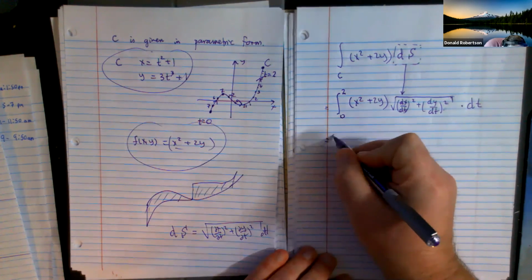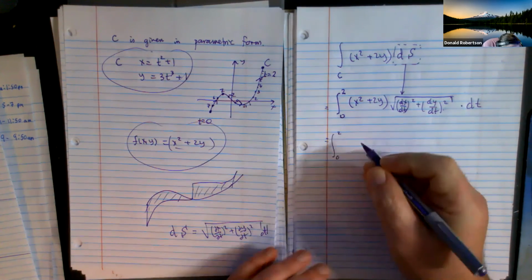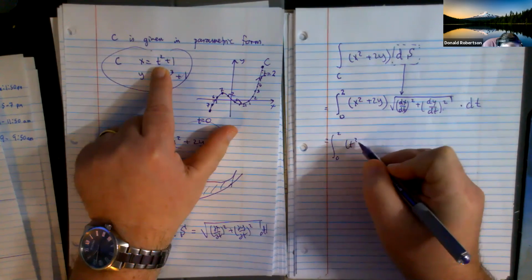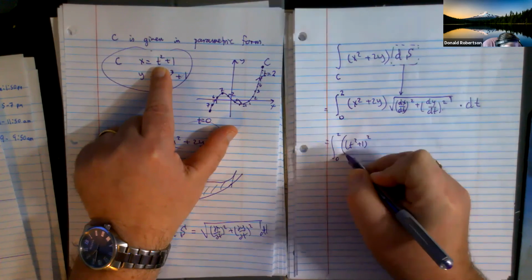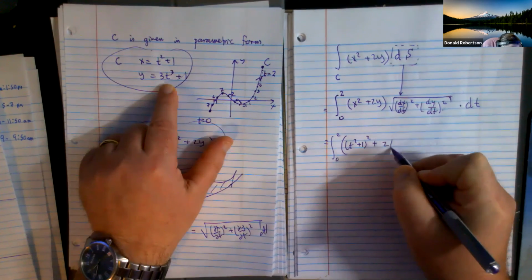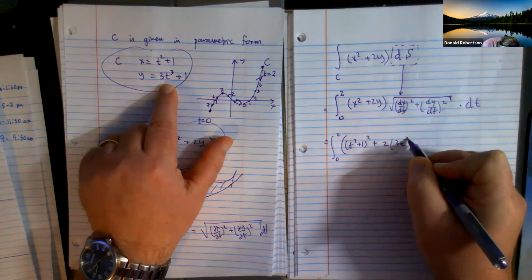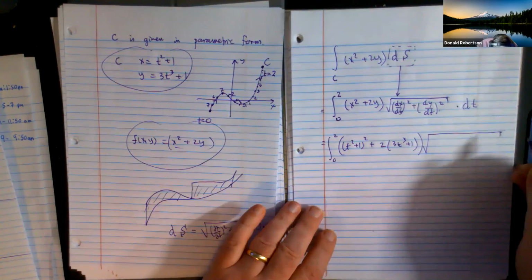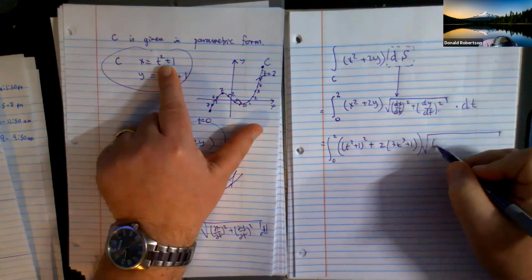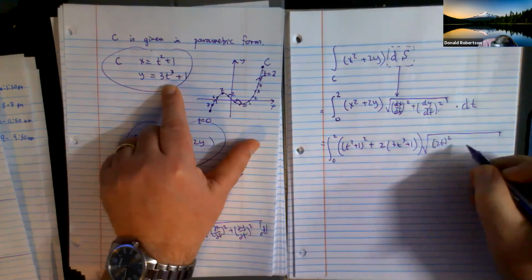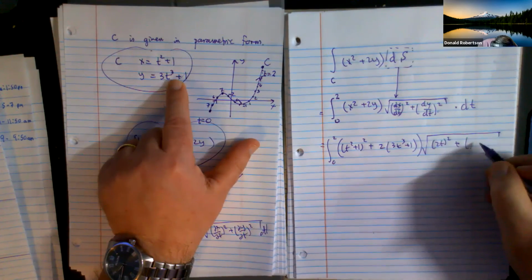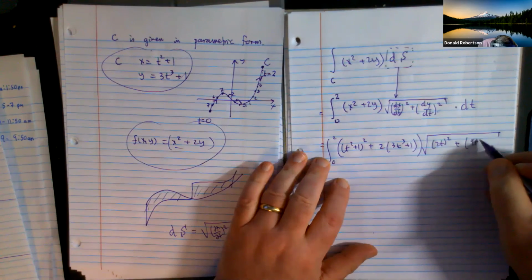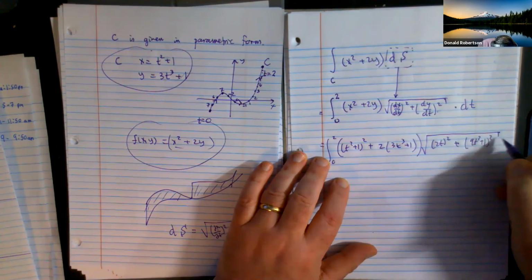Now, in this case, what's that going to be? It's going to be the integral from 0 to 2, t squared plus 1 squared, added to 2 lots of 3t squared plus 1, square root of this guy's derivative, 2t squared, plus this guy's derivative, which is 9t squared plus 1 squared dt.